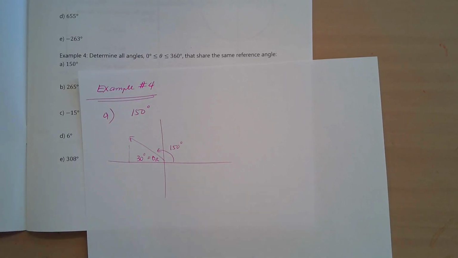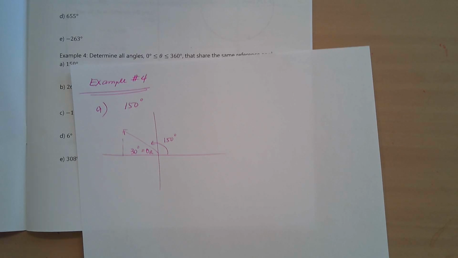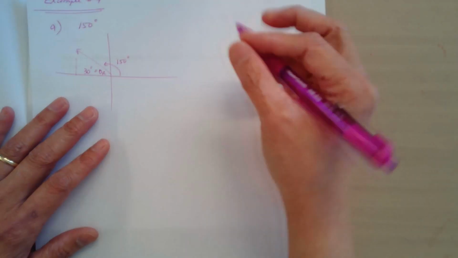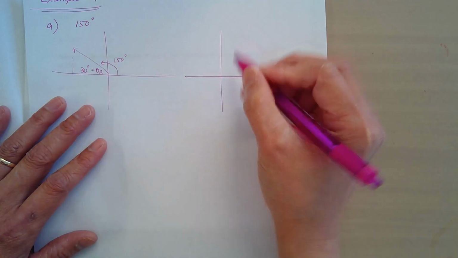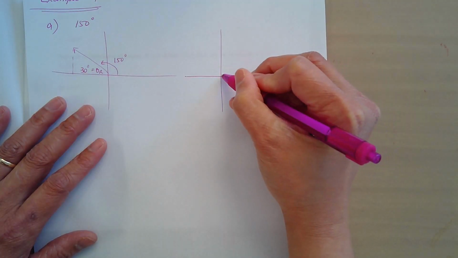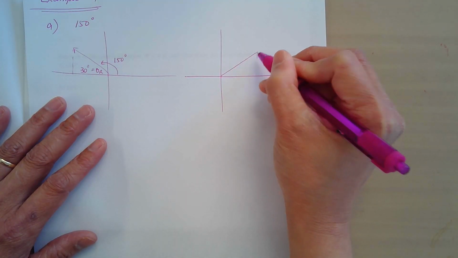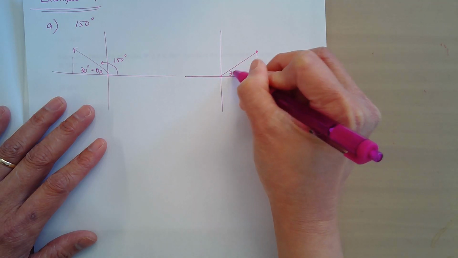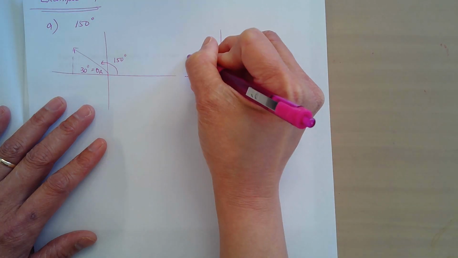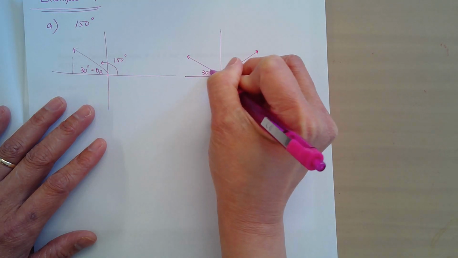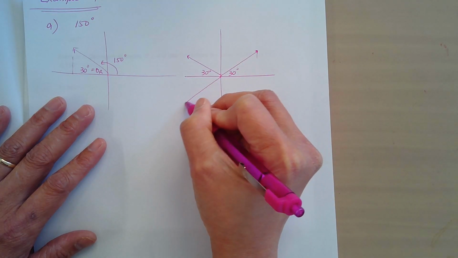Okay, now what we're going to do is try to figure out all angles that have the same reference angle. So if this is a reference angle of 30, then that means this is 30 degrees, right? 30 degrees, should make it all the same.